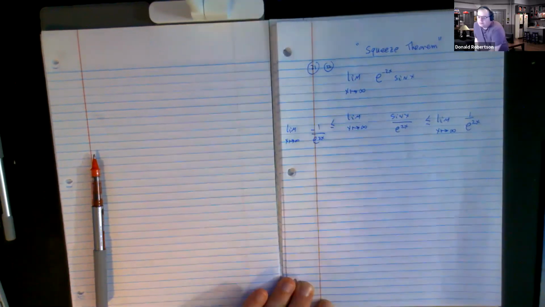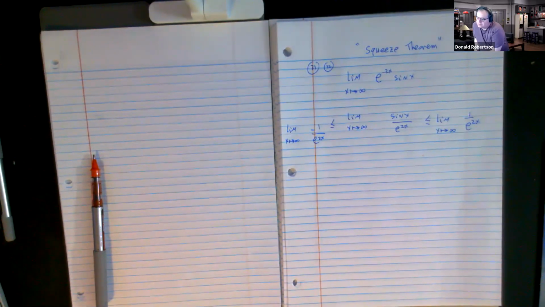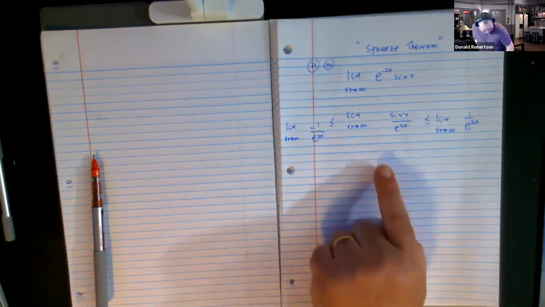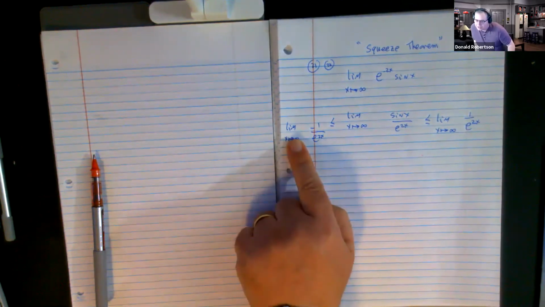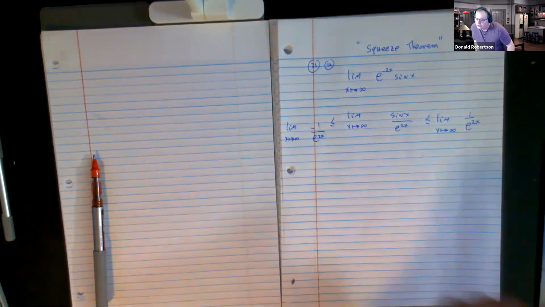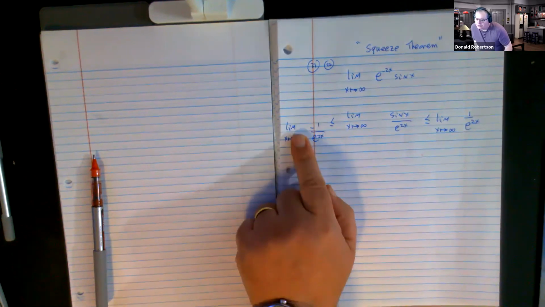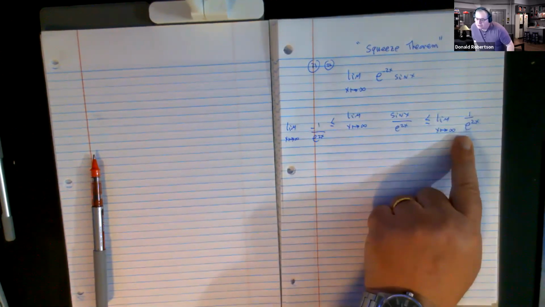And so, would you agree that on the other side, that's true? Right? That this limit is going to be bigger than or equal to negative 1 over e to 2x, right? Because that's the smallest it's ever going to be. This is the biggest. Can you see it being squeezed?